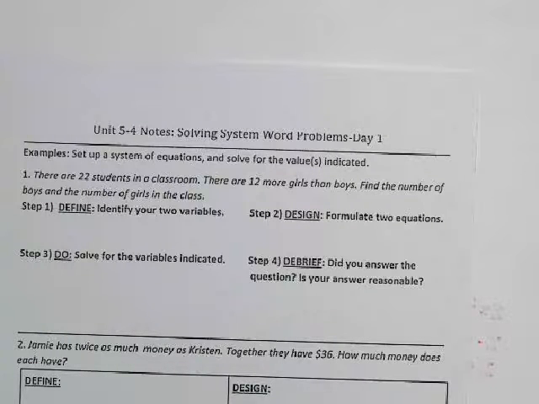The example says, set up a system of equations and solve for the values indicated. All right, we've tried to come up with a way to make this as simple as possible. Okay, so there's 4 steps, and these 4 steps is what you need to do every single time you have a system word problem. Okay, now these 4 boxes will be on your notes and your practice. They won't be on your test. You got to be able to come up with the 4 boxes on your test. Okay, but it's very important that you do all 4 steps in order to get the correct answer.